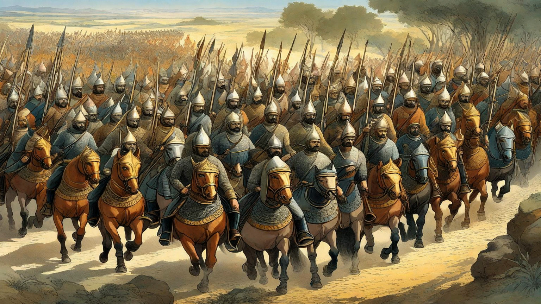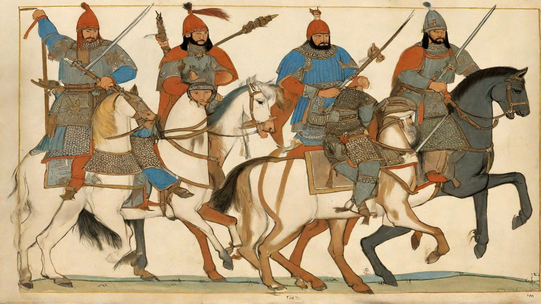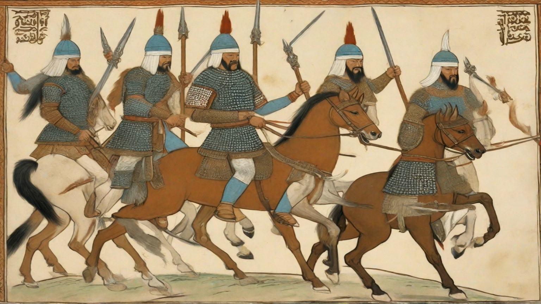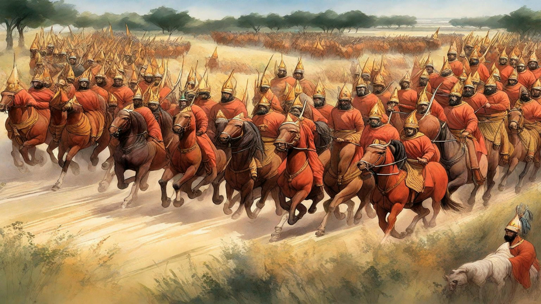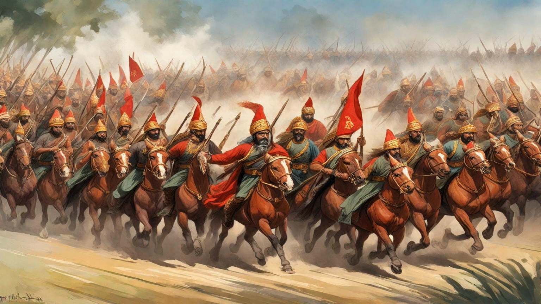The Huns were originally a nomadic people from Central Asia. They were a diverse group, and their religion varied depending on the tribe. However, most Huns were pagans who believed in Tengri, the sky god. Tengri was a powerful and benevolent god who created the world and everything in it. He was also the god of war and justice. The Huns worshipped Tengri by making sacrifices and offering prayers.